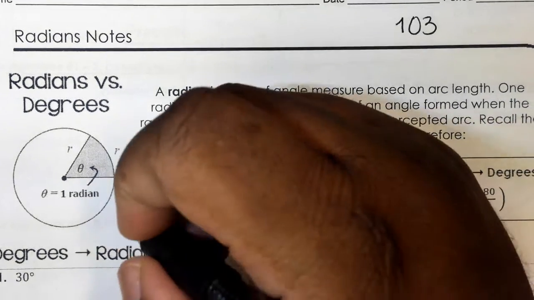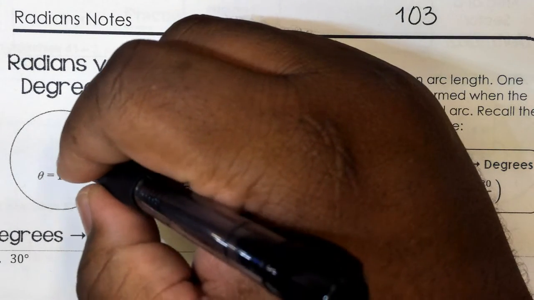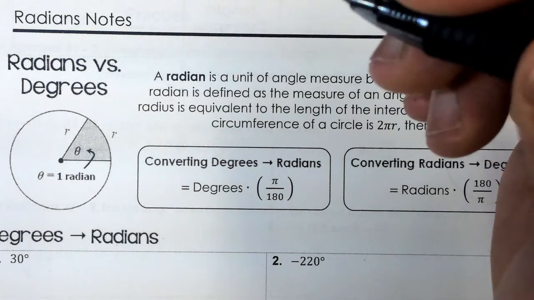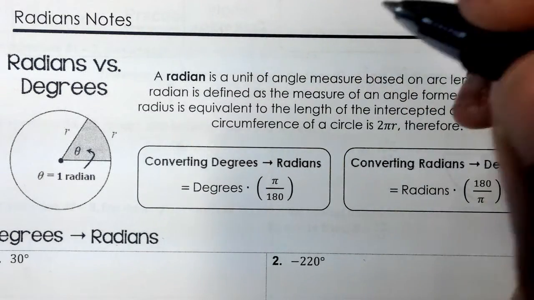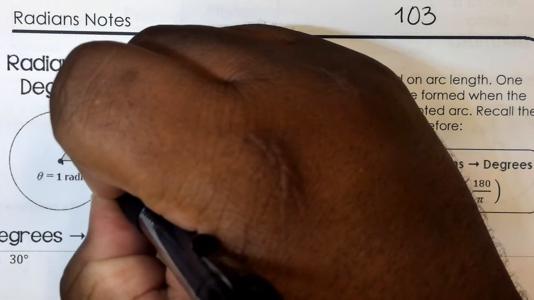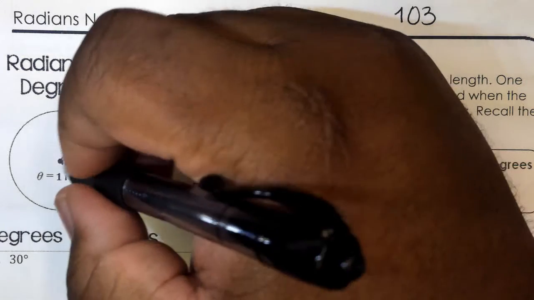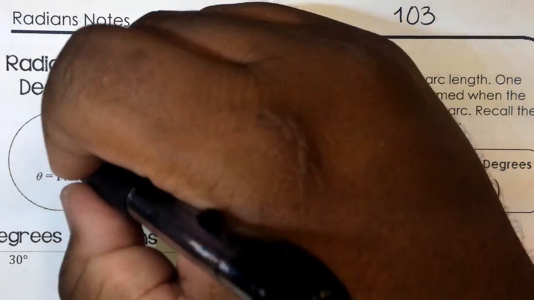Alright. So, like they said, they consider a radian to be the angle formed by a radius and an arc being the same length as that radius.